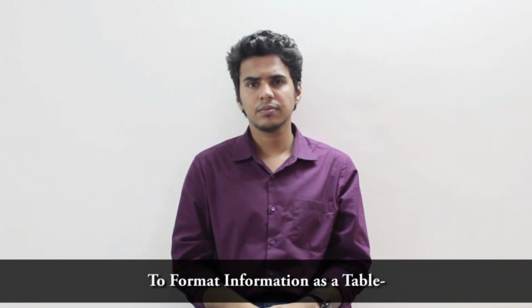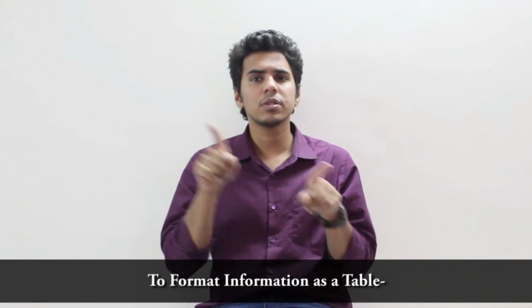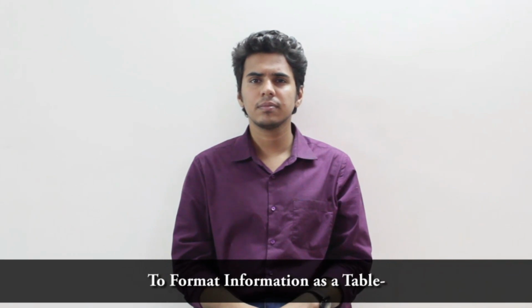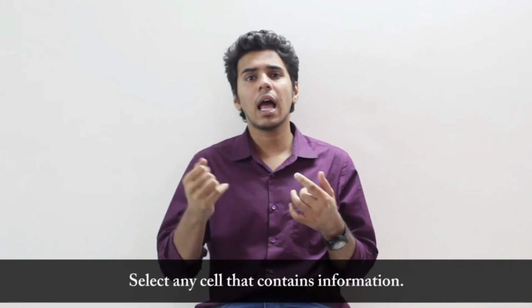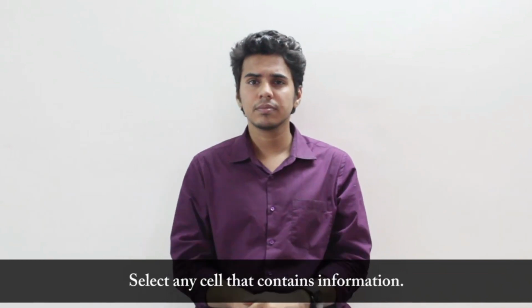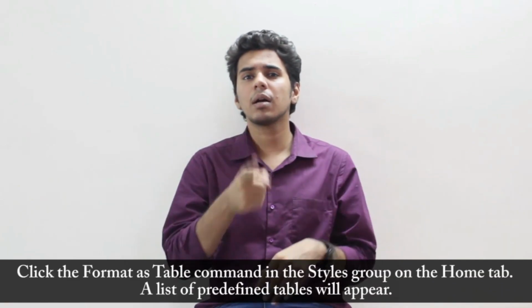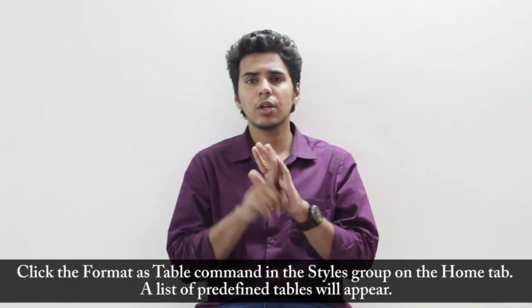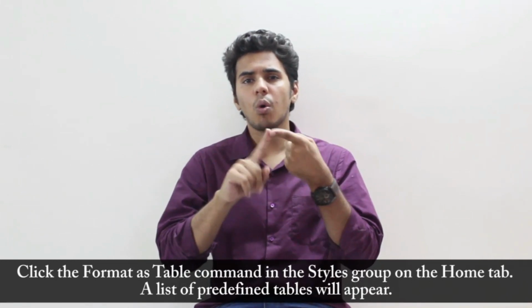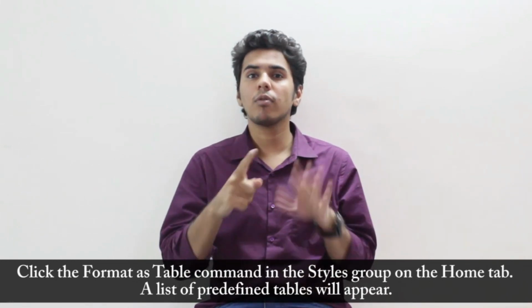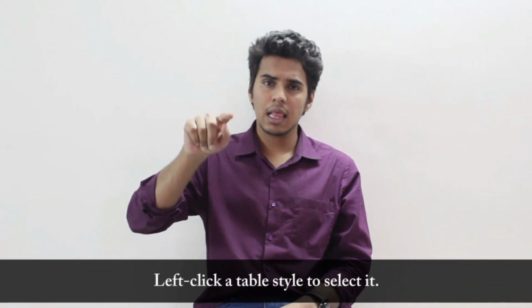To format information as a table. Step 1. Select any cell that contains information. Step 2. Click the Format as Table command in the Styles group on the Home tab. A list of predefined tables will appear. Step 3. Left-click a table style to select it.